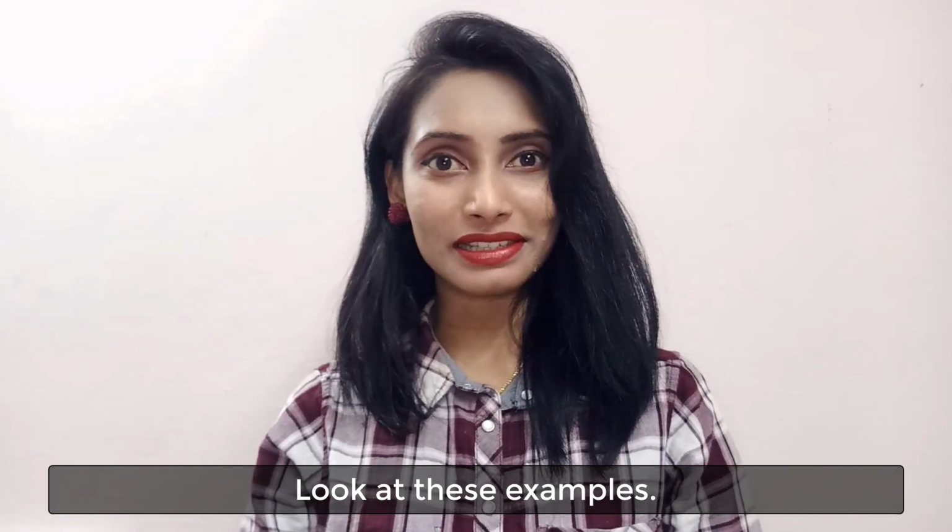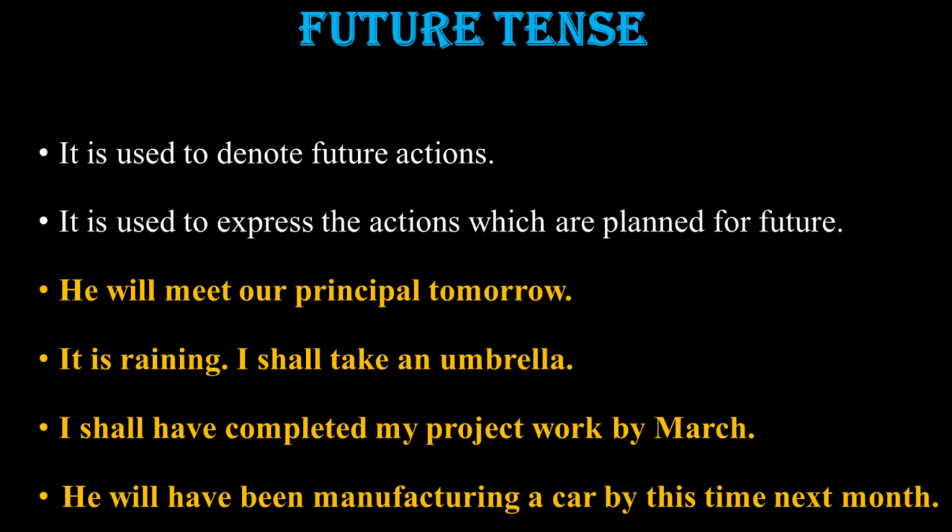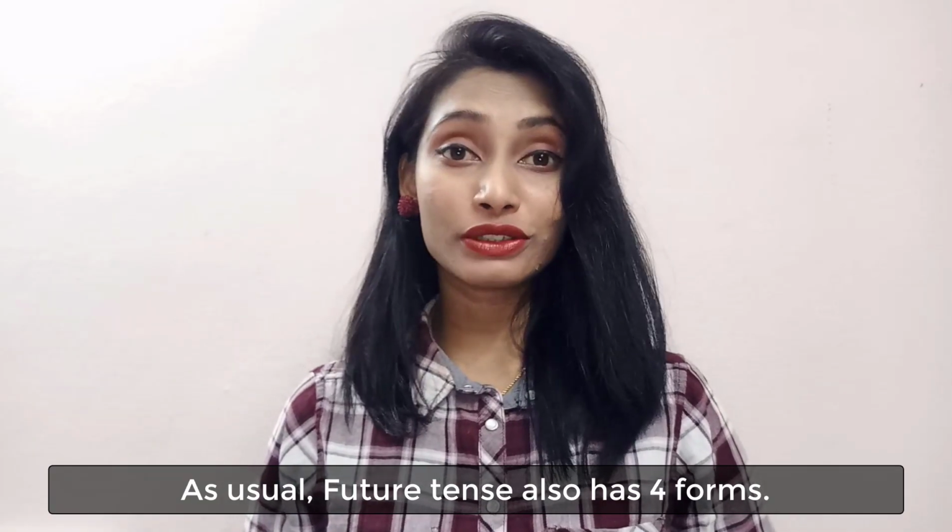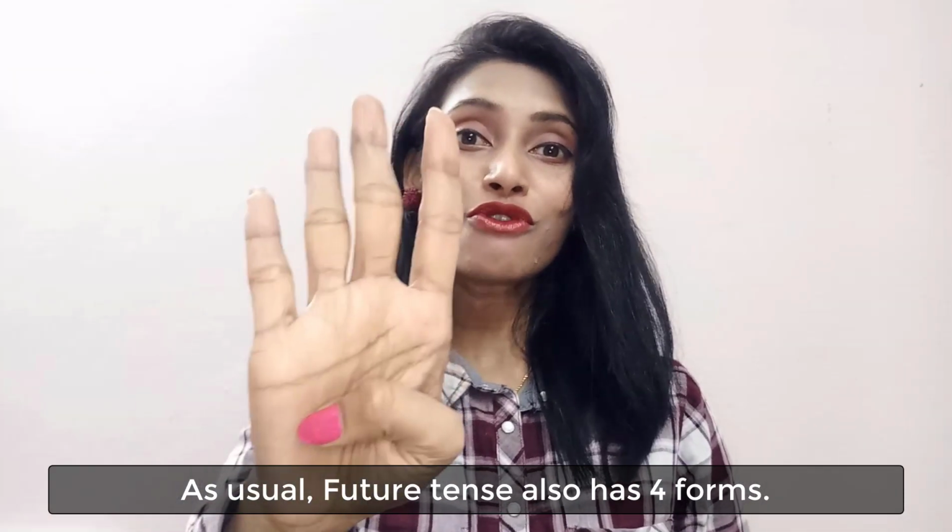Look at these examples. He will meet our principal tomorrow. It is raining. I shall take an umbrella. I shall have completed my project work by March. He will have been manufacturing a car by this time next month. As usual, future tense also has 4 forms.